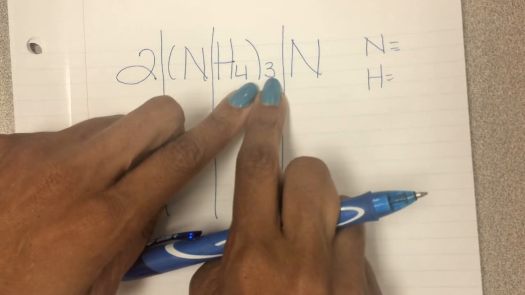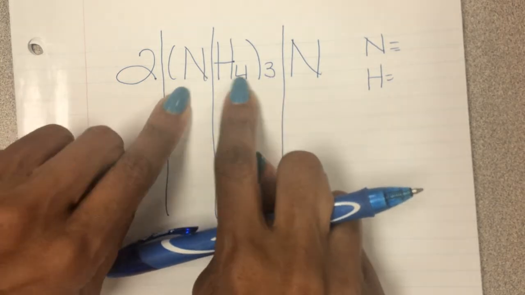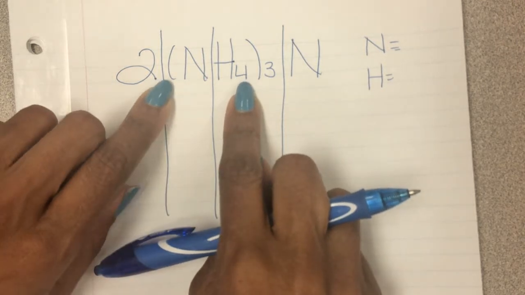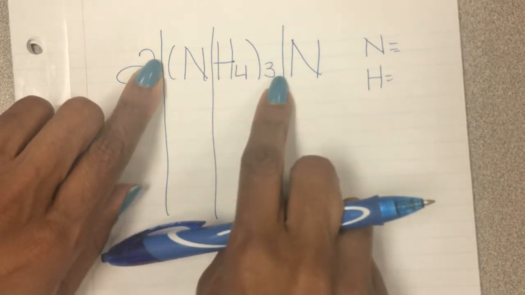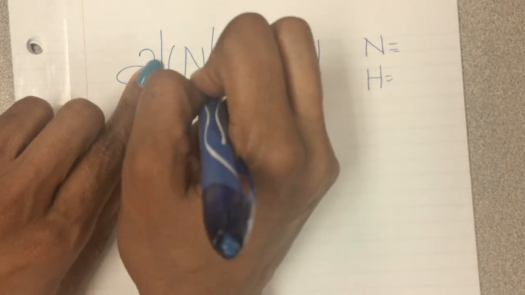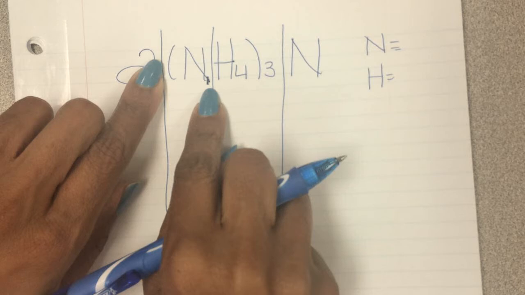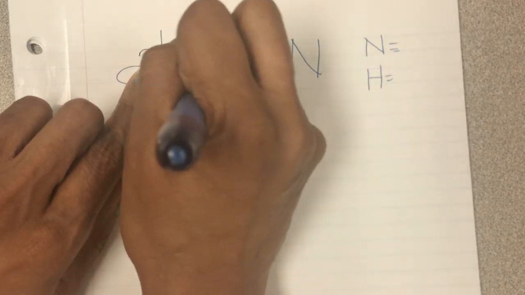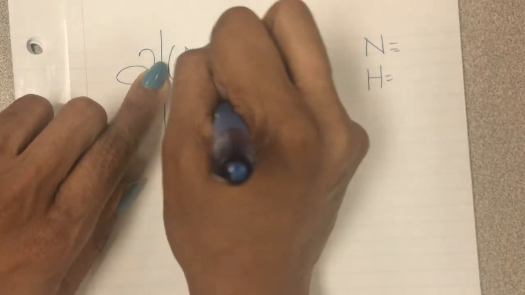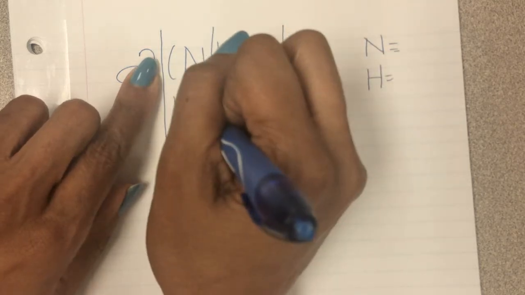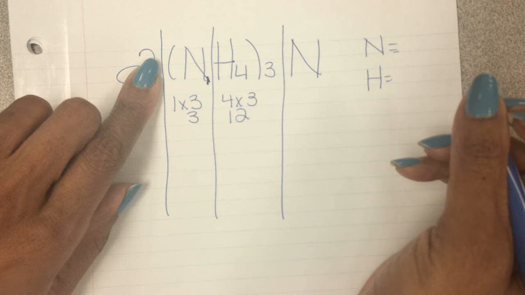So now, just like in math, you do your parentheses first. The subscript outside of the parentheses only applies to the elements inside, okay? And you multiply. So nitrogen has a subscript of 1 because there isn't anything there. So you do 1 times 3, and here you do 4 times 3. So you have 12 and 3, okay?